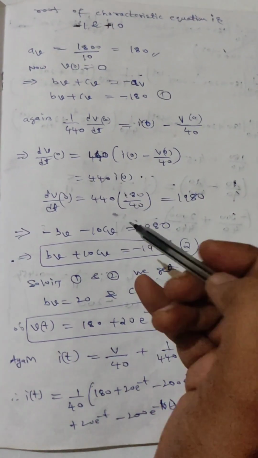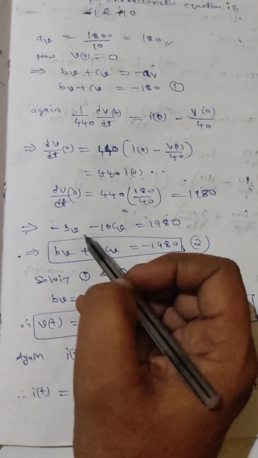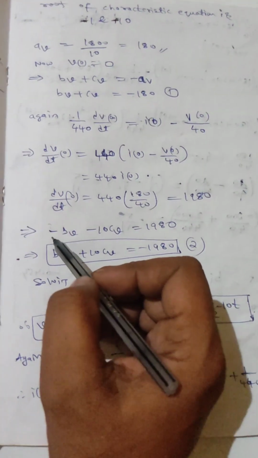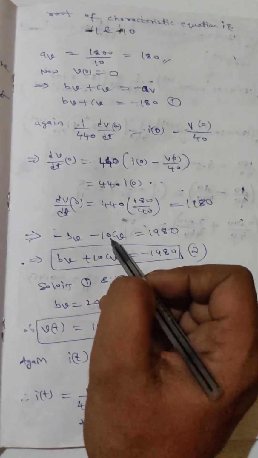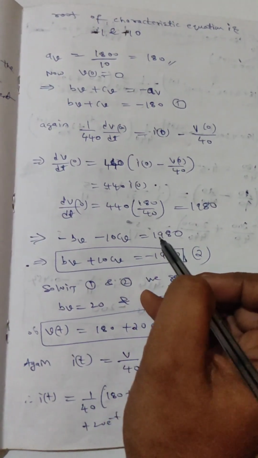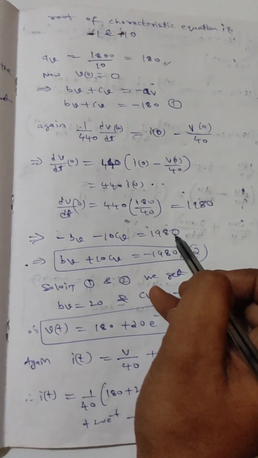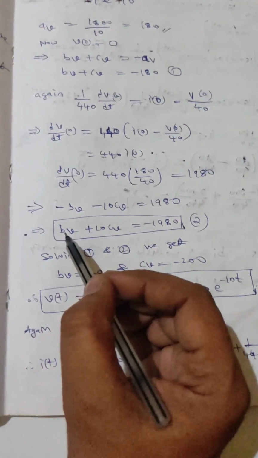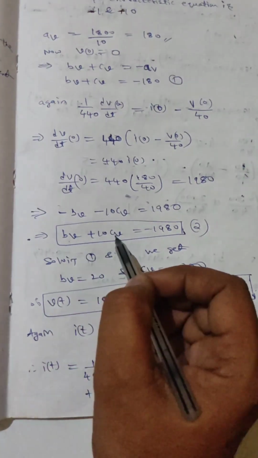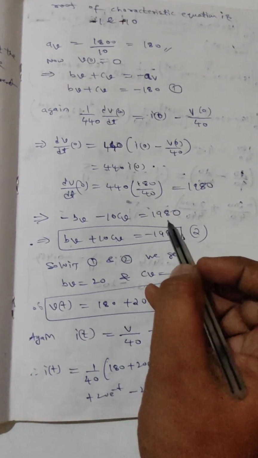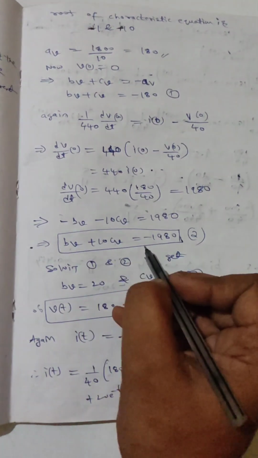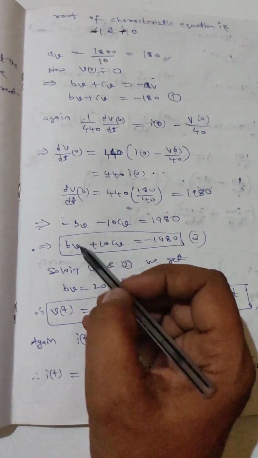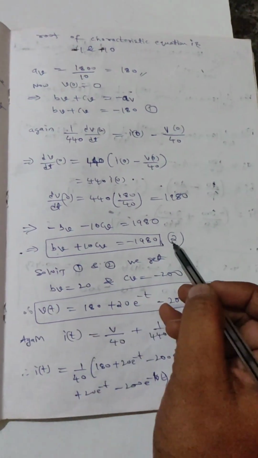Therefore we can write minus BV minus 10 CV is equal to 1980, or else we can write BV plus 10 CV equals to minus 1980, by taking the constants. So from that we got equation 2.